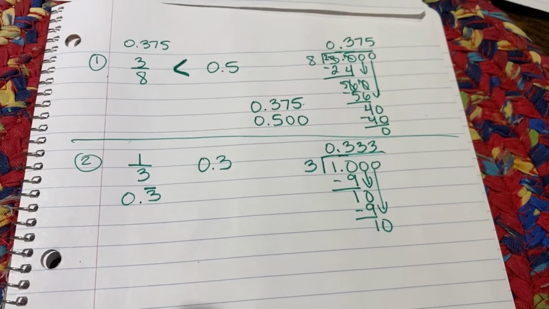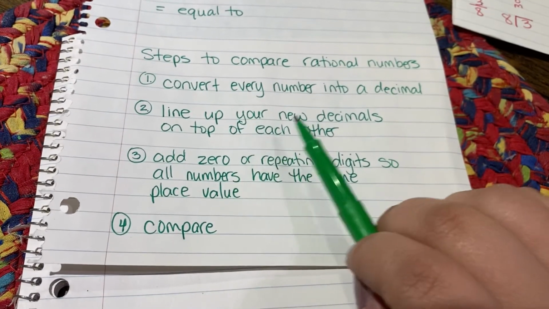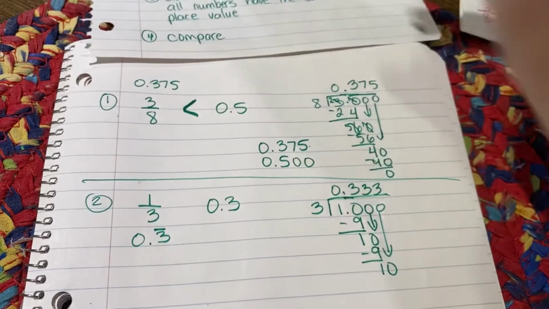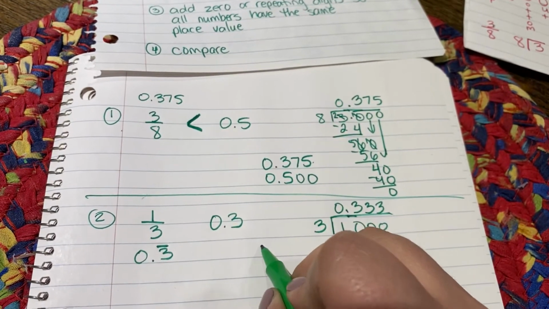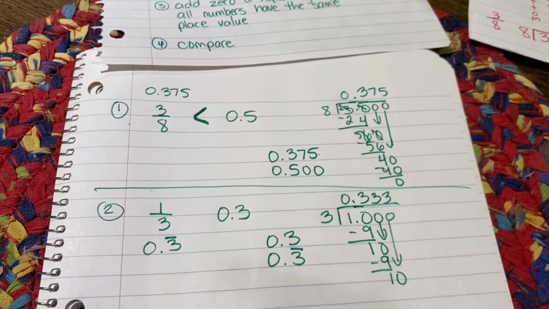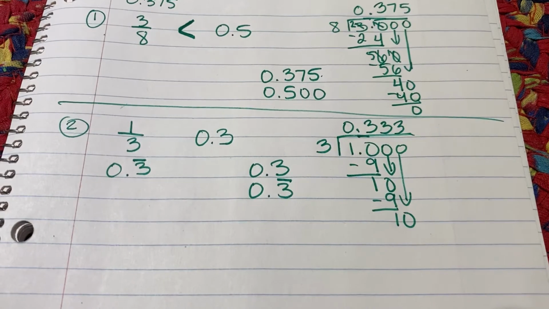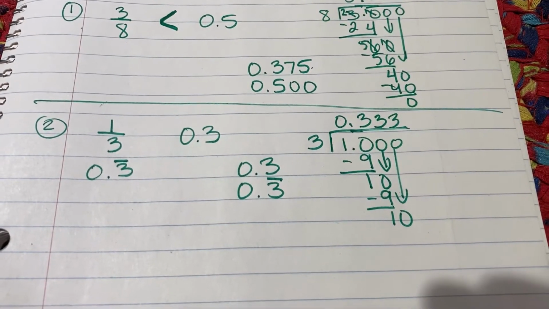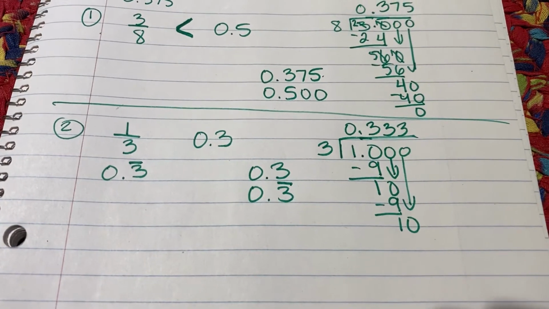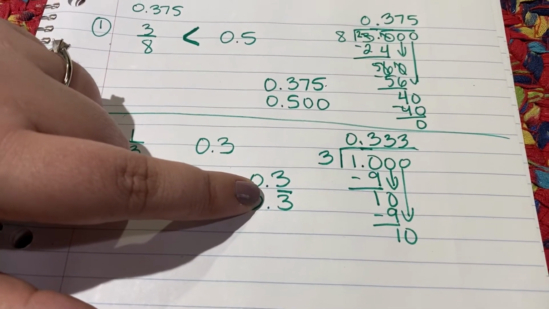So that was step 1. Step 2, again, referring back here. Step 2 is to line up your decimals, and then step 3 is to add zeros or repeating digits. So I'm going to line them up, get 0.3, and then I get 0.3 repeating. So you might look at this and say, well, I don't need to add any decimals or repeating digits because they already look the same. 0.3 is equal to 0.3, but that's not the case. We still want to expand these, okay?